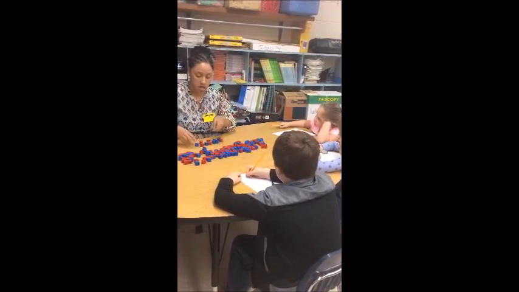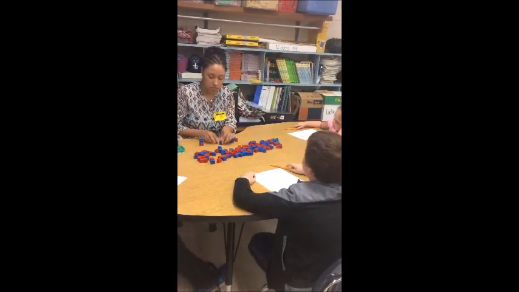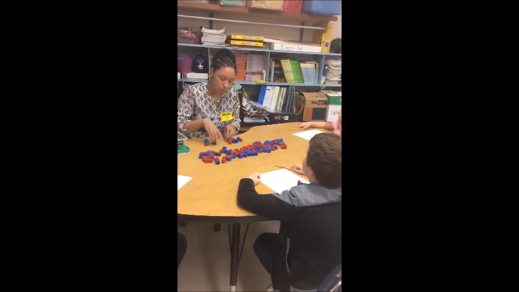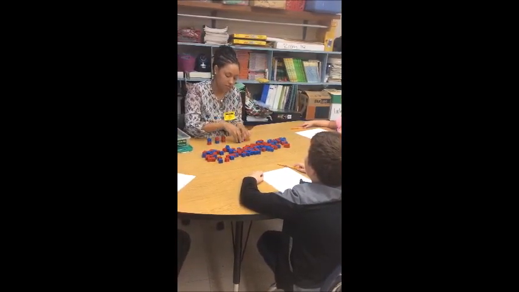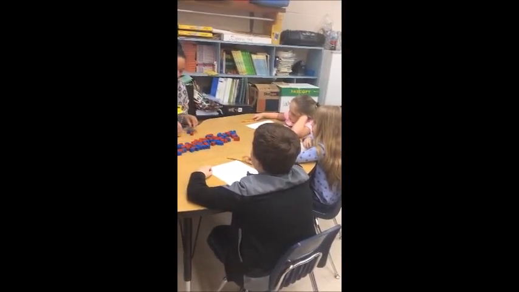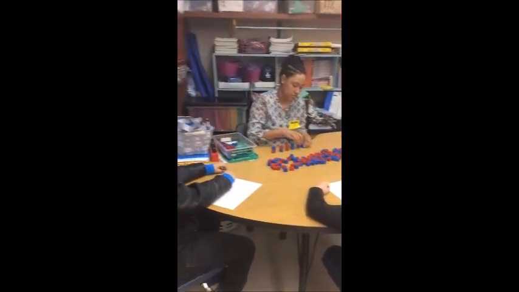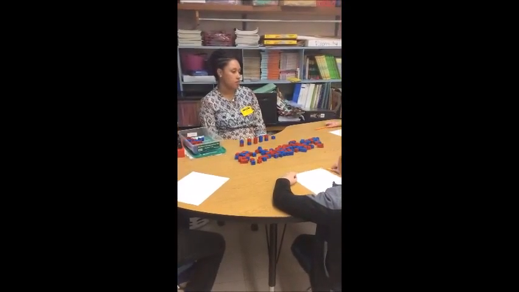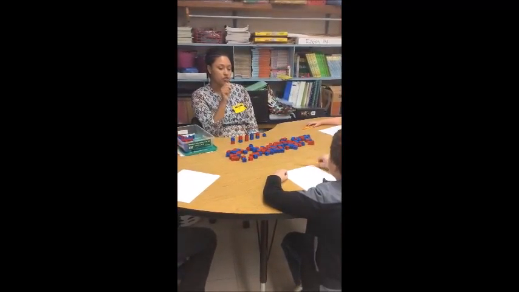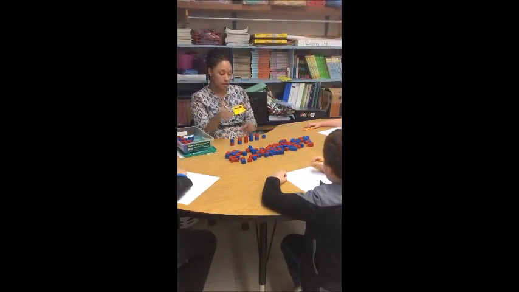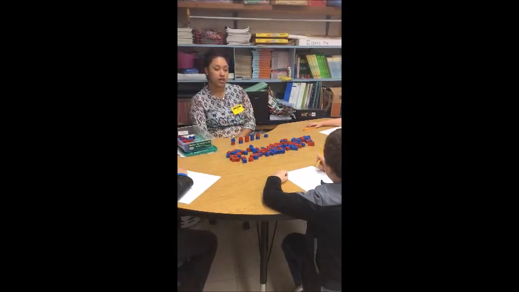Then you will pair them up. And when you pair, how many do you put together? 2. So is this an even or an odd number? So you will write 11 and then you will put odd beside it. Don't write it. Then you will come over and write a number sentence.